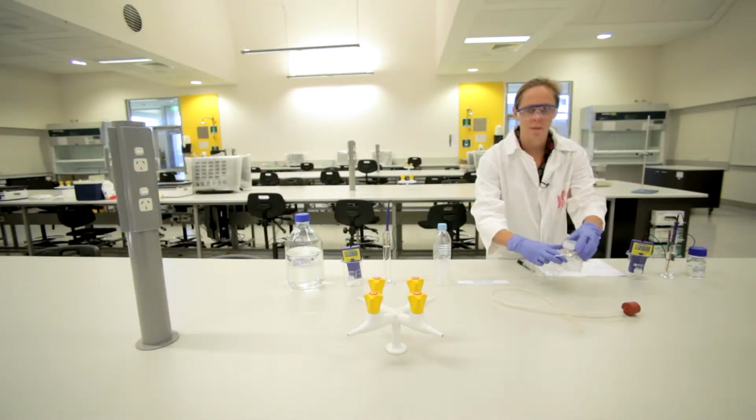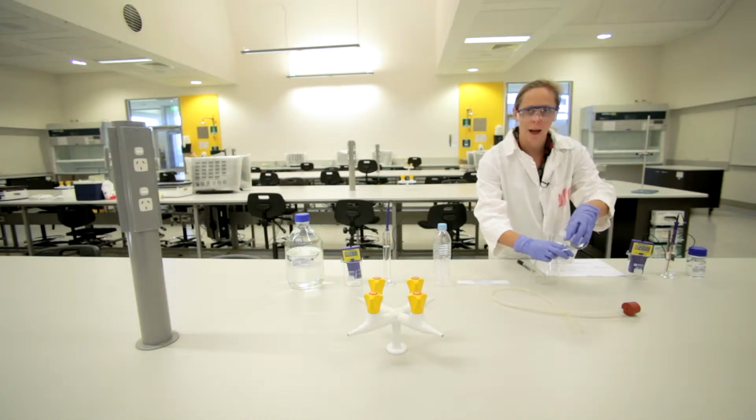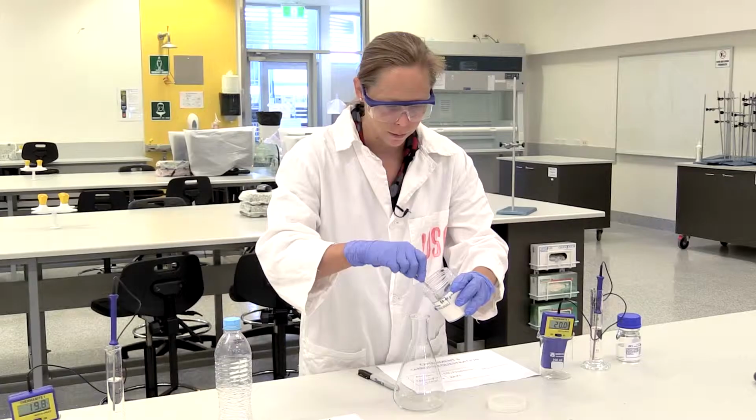Okay, so once again I'll add my 6 spoonfuls of sodium bicarbonate to the conical flask.